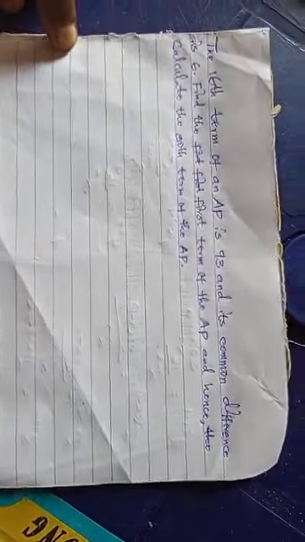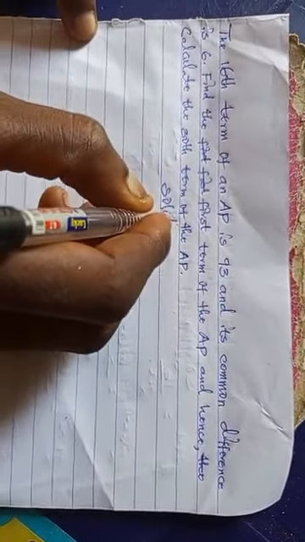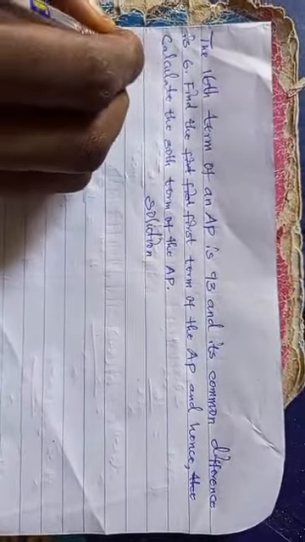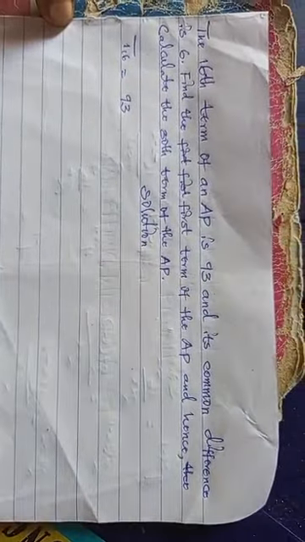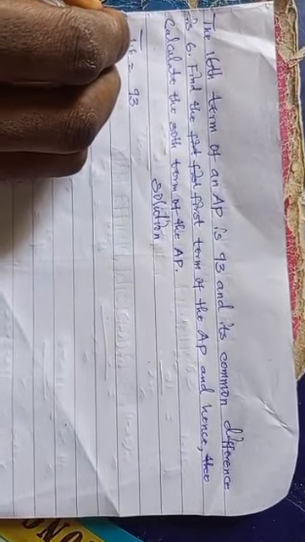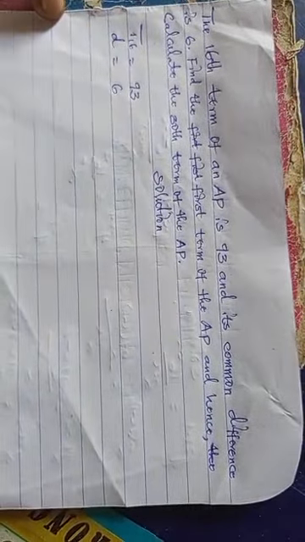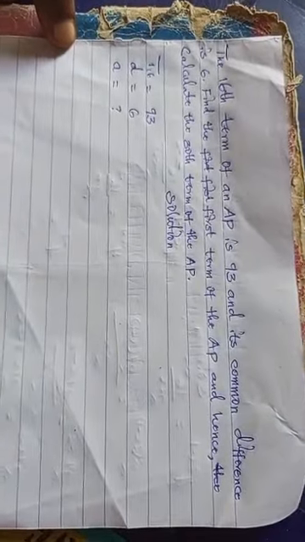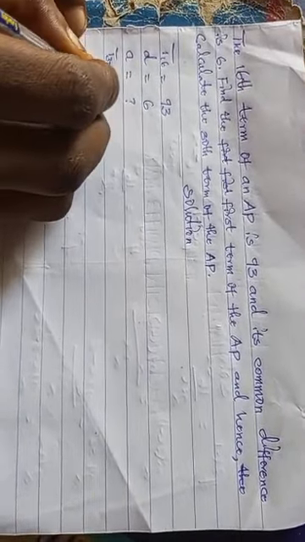Good. Now you have been given the question here. What you need to do is to start with your solution and then list out those givens, what you are given. Here we are being given that our 16th term is equal to 93, and then the common difference of the given terms is 6. That is our D is equal to 6. Then we are asked to find A, which is the first term, so we don't know that one, and also calculate for the 30th term, which we don't know.